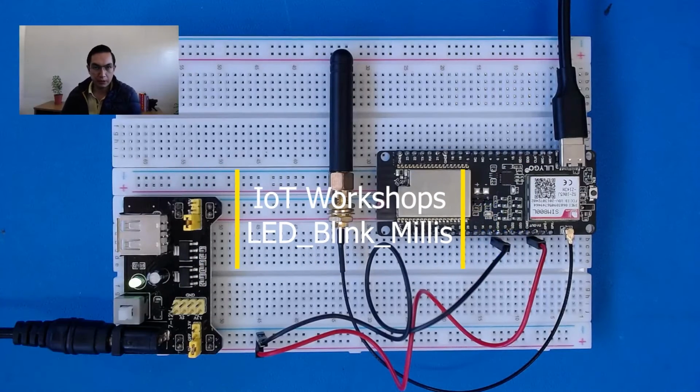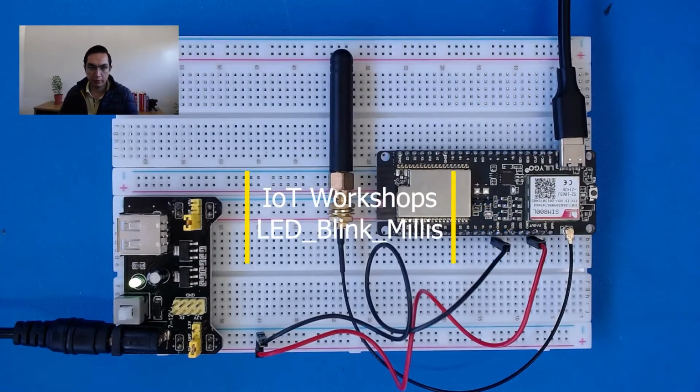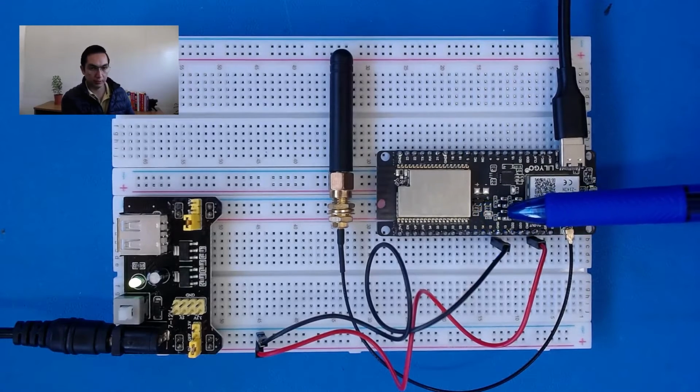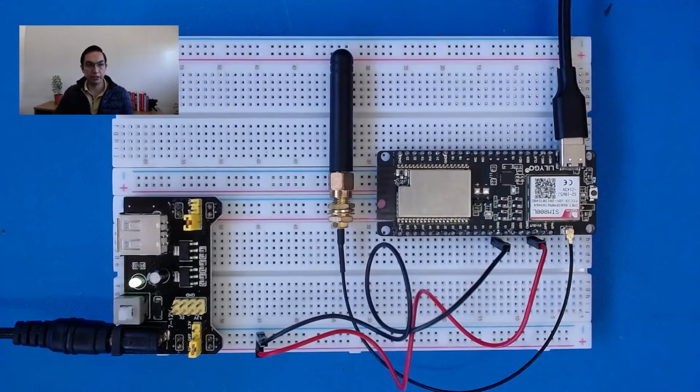Hello, welcome to this video about how to make an LED blink in our development board. First of all, let me show you what we will be developing by just looking at the camera here. We have this LED blinking each half a second.